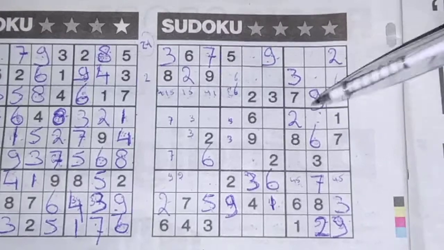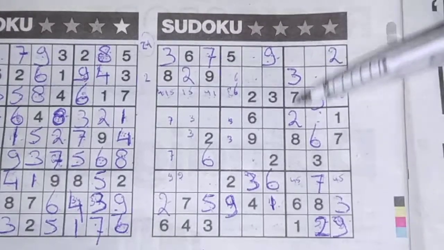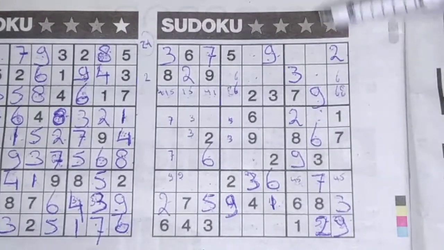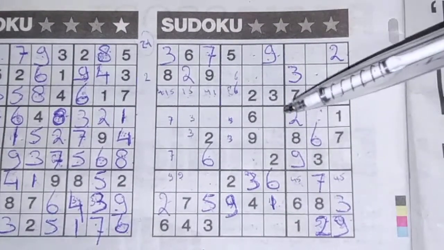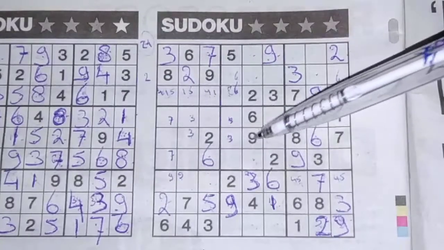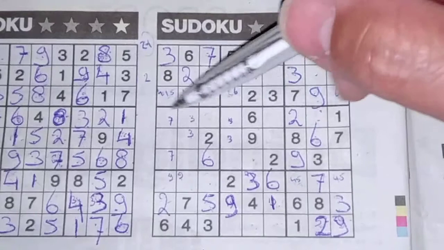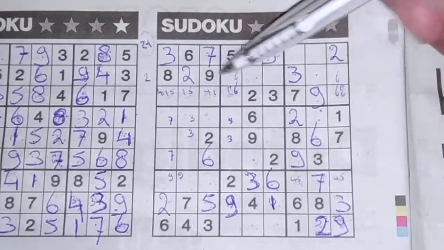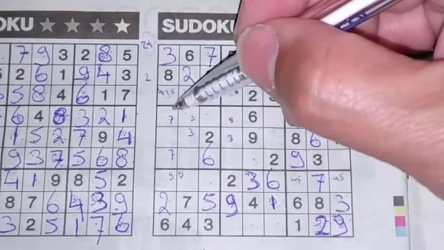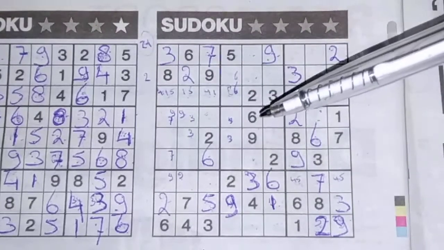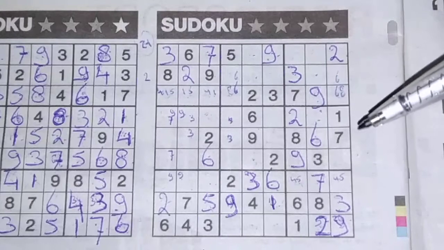9 in this column, 9 in the column next. So in that column, the only place for the 9 should be there. So 9 in this row, 9 in the middle row, so the row above, the only 3 places for the 9, here, here, or there. We see here 9, no 9 there. So the 9 could be here or could be there. Remember that?